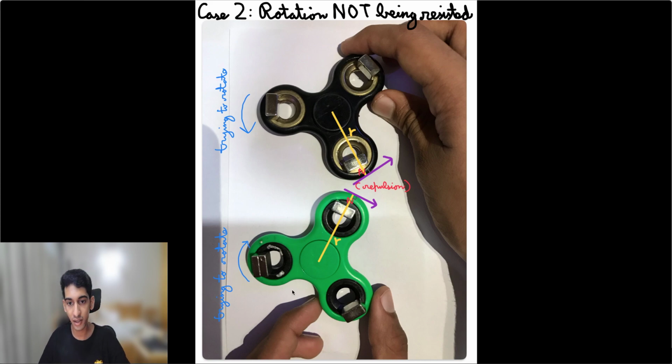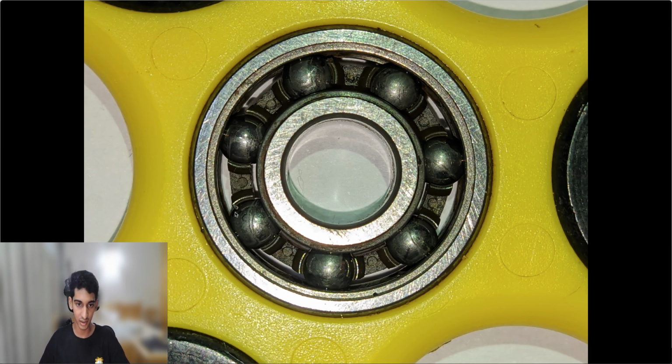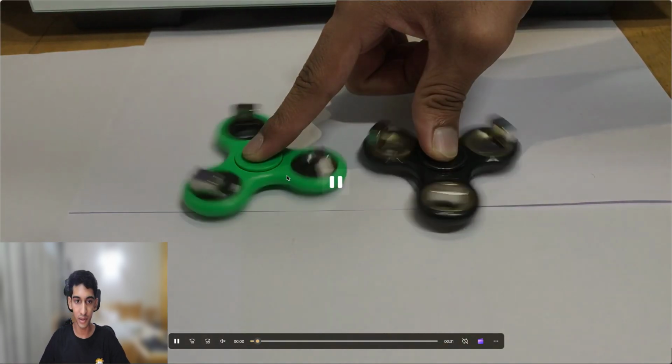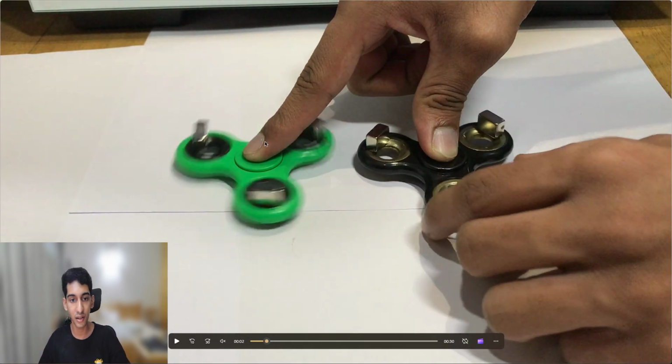So if you want to actually try and demonstrate this, let me, for instance, try and keep one of the spinners constantly moving by applying torque to the other spinner. Both spinners are going to try and slow down because there's a lot of friction in the ball bearings and there's also air resistance. So as you can see in this example, I'm trying to keep the green spinner constantly rotating by periodically applying torque to the black spinner.